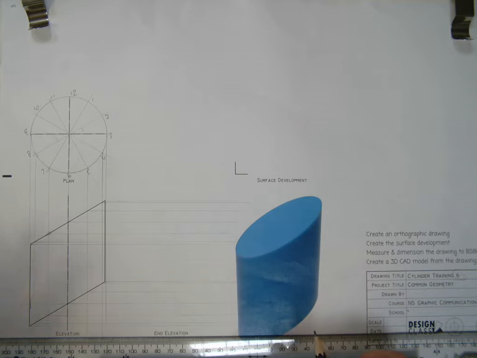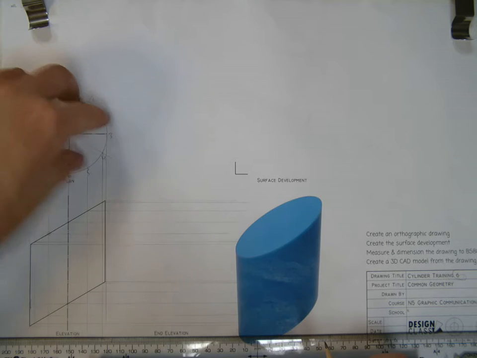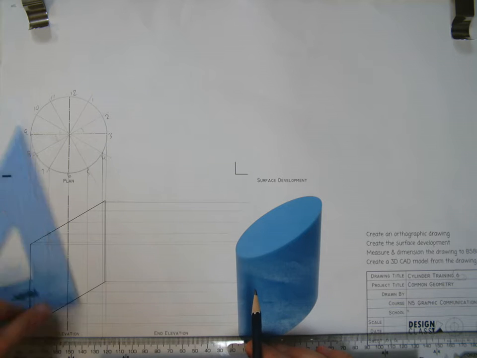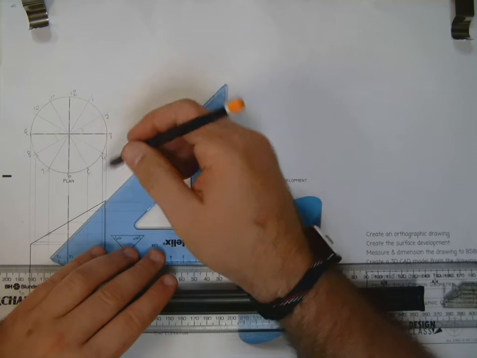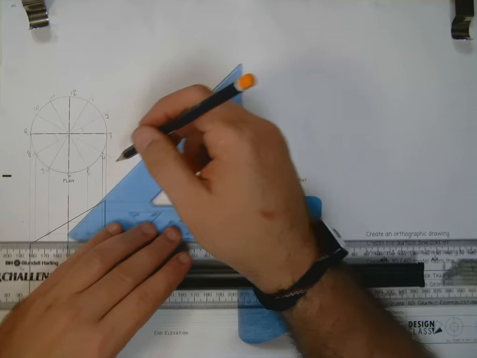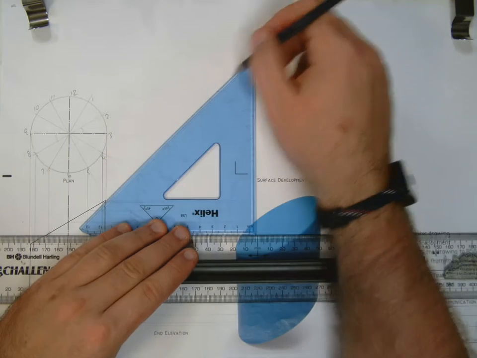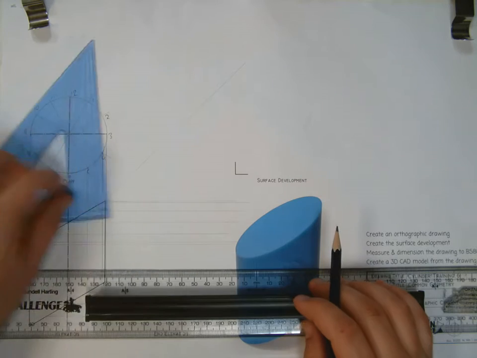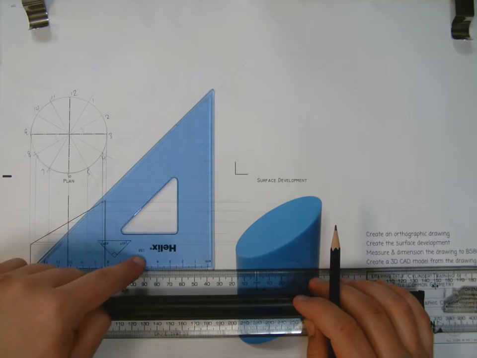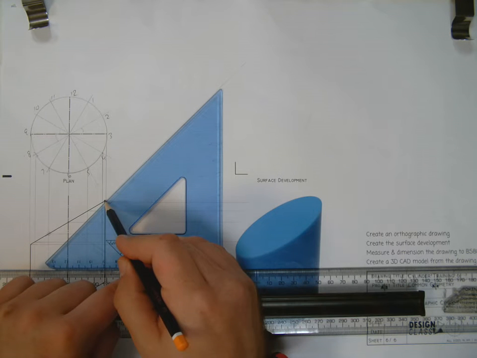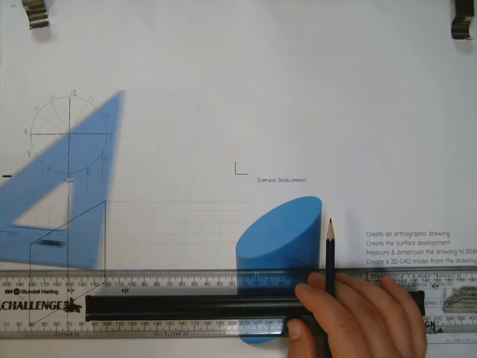Now we need to transfer the points from here down to here, and the way we do that is with a bounce line. And in this particular drawing, we could just take the bounce line as a 45-degree line going from the very top of this view, like that. So that's 45 degrees. Again, make sure that this is pressed right against there, and you can slide it along until it matches up with that part, and you can just draw the 45-degree line in.